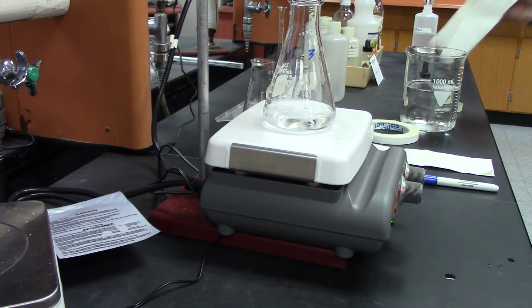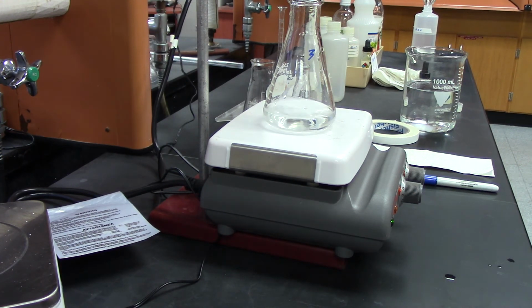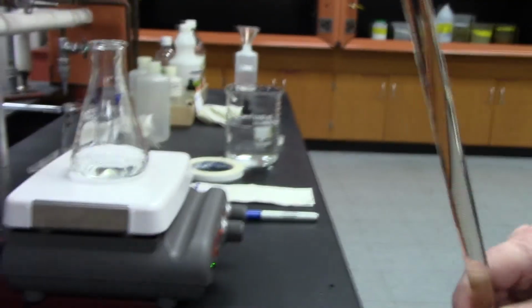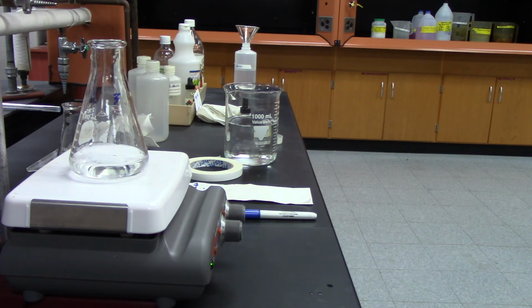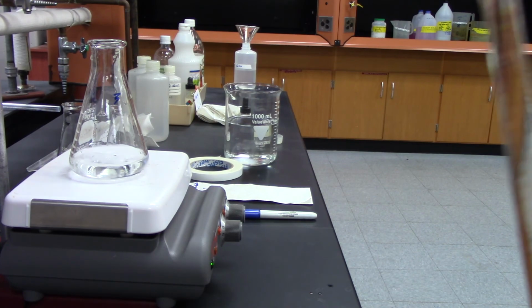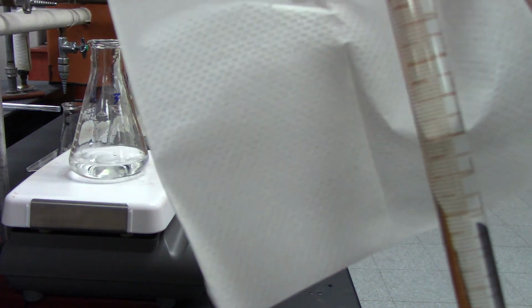Okay, so the burette I'm looking at has a value of, kind of hard to read, but a good thing to do is take some paper and put it behind it, and it'll help you read it.